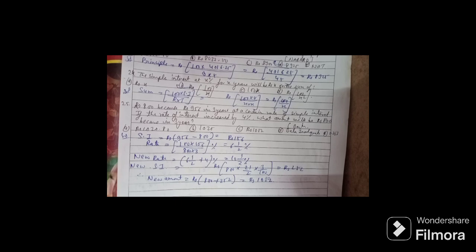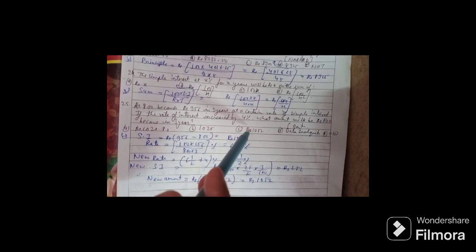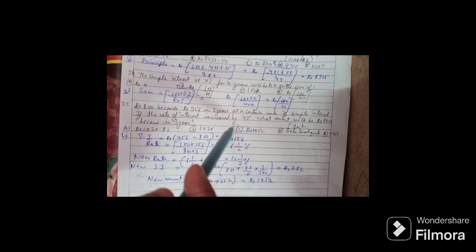This is the solution. Option C will be the right answer.